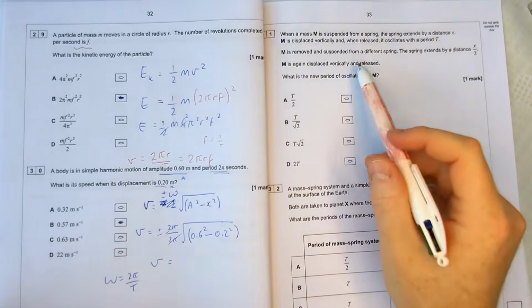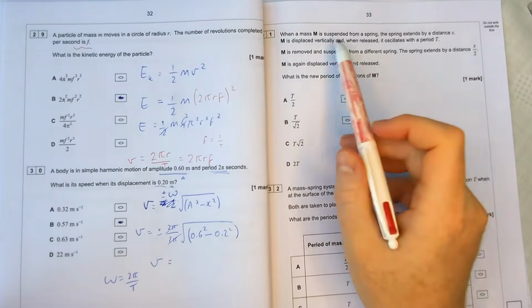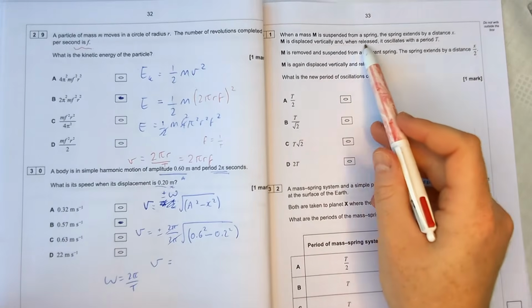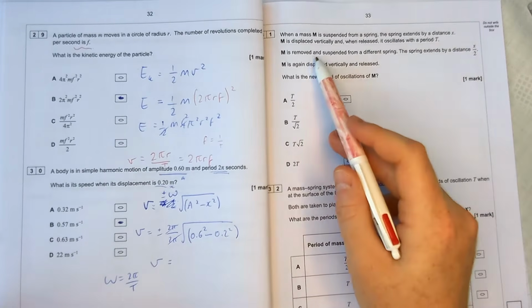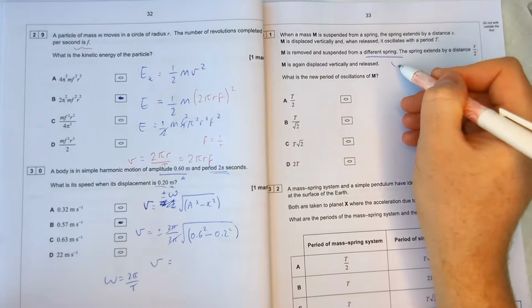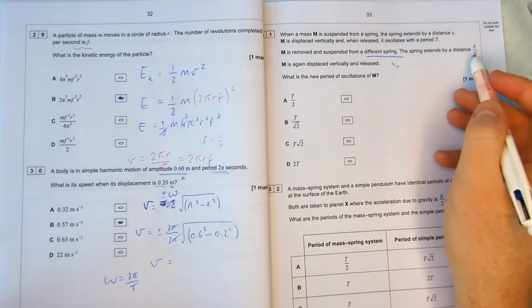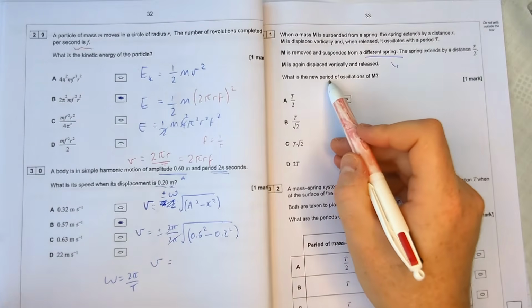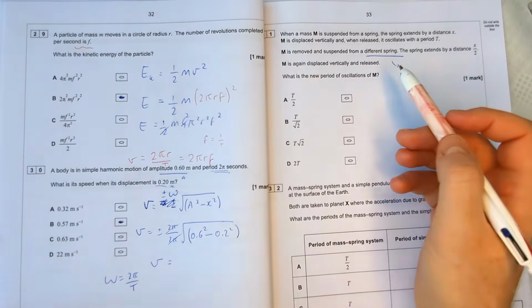Okay, finishing up with 2 more simple harmonic motion questions. So mass m is suspended from a spring. It extends by distance x vertically and oscillates for time period T. M is removed and we have a different spring, so different k, and the spring extends by a distance of half what it was earlier. So we are then asked for what's the new time period of oscillations of m.